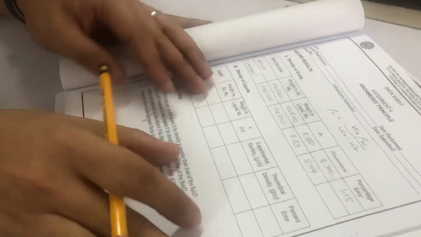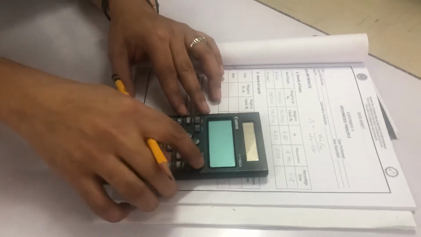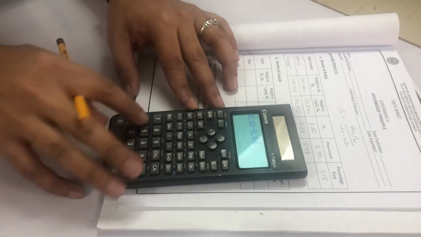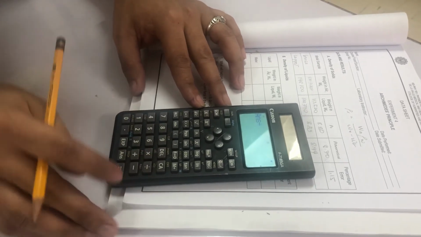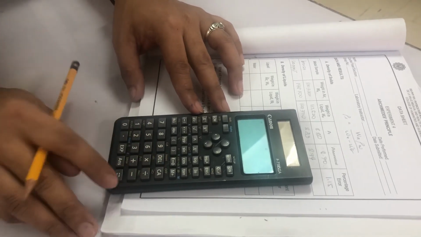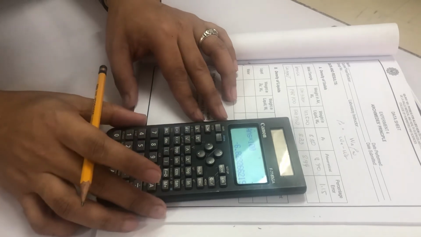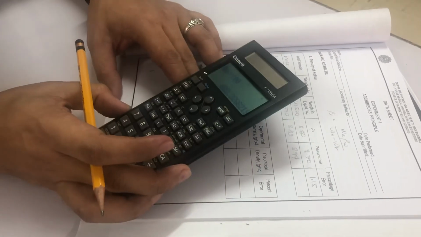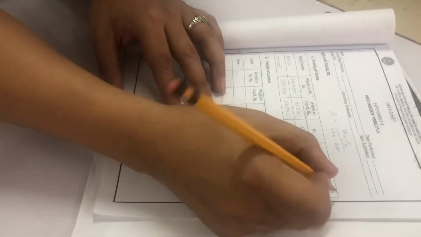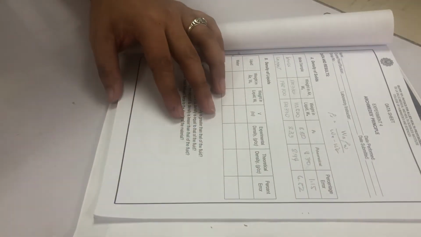I guess I have here more than 10% error. So I'll be computing for the percentage error. That's 8.33 minus 8.94 divided by 8.94, because 8.94 is the theoretical value, times 100. Oh, this is 6.82. So the percentage error is 6.82%. So this is for the first part of the experiment under Archimedes' Principle. Okay, thank you guys.